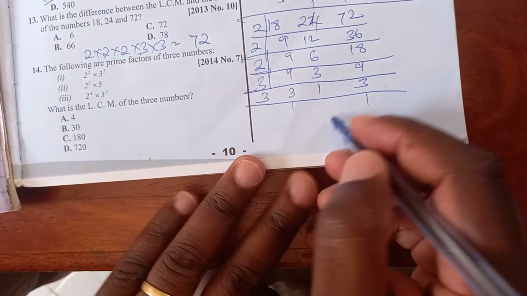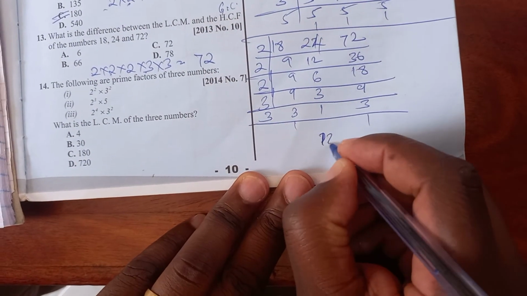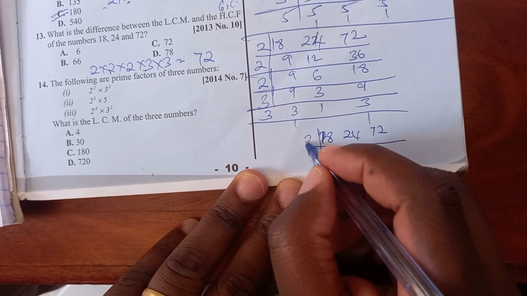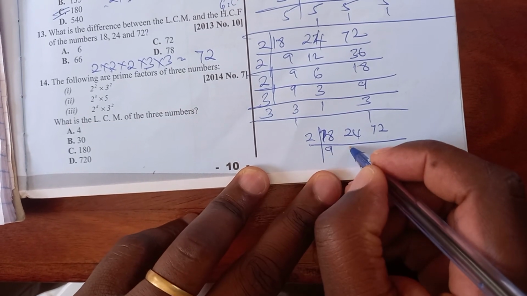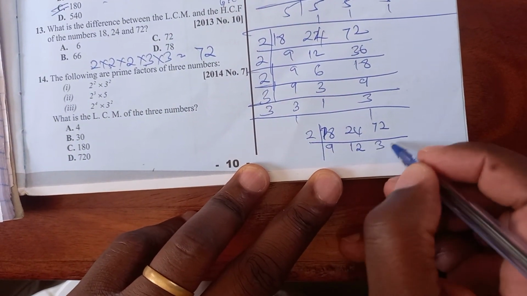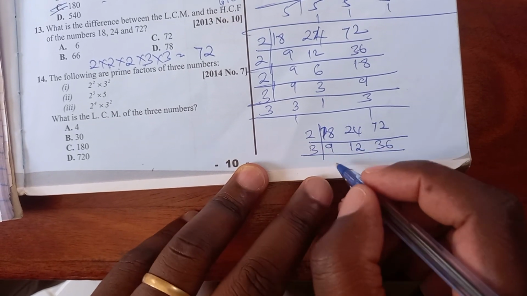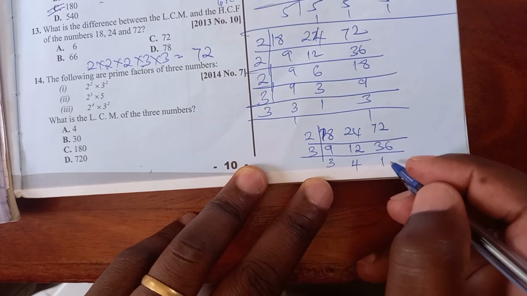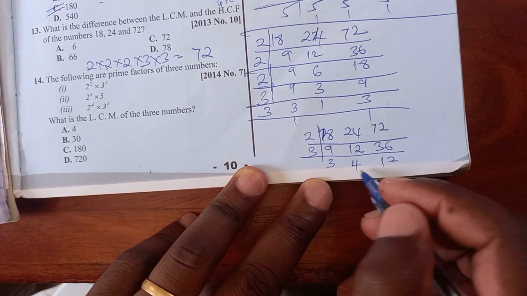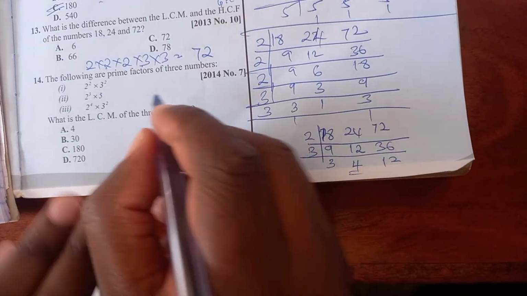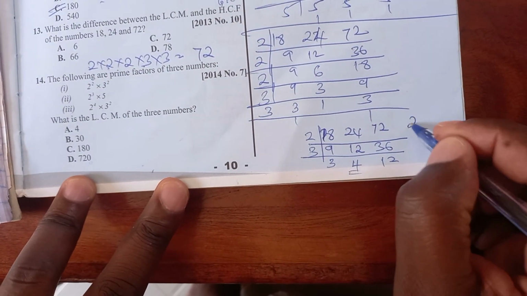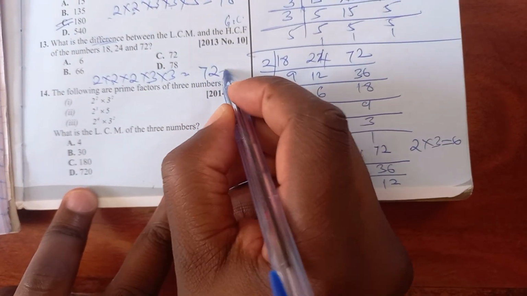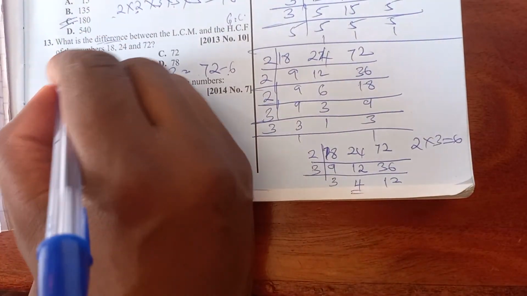And finally, let us get the HCF of 18, 24, and 72. It is 2 because of 9, 12, and that's 36. We take 3 because of 3, 4, and 12. There's no number that can divide 4 and 3. So the factors will be 2 times 3, which gives us 6. The question is asking about the difference. The difference of 72 and 6 is 66.